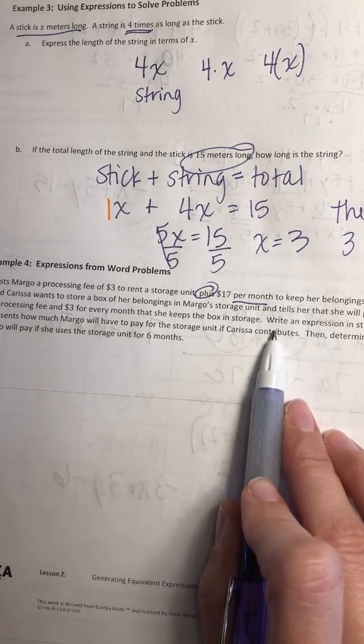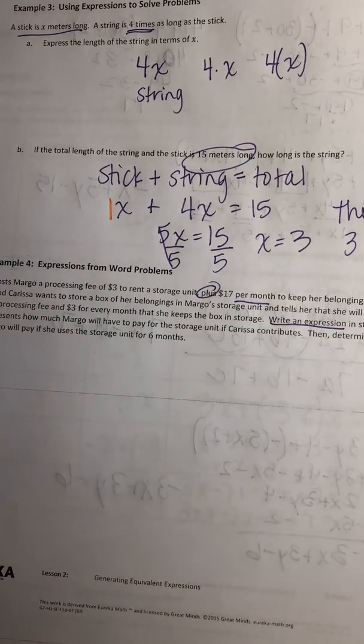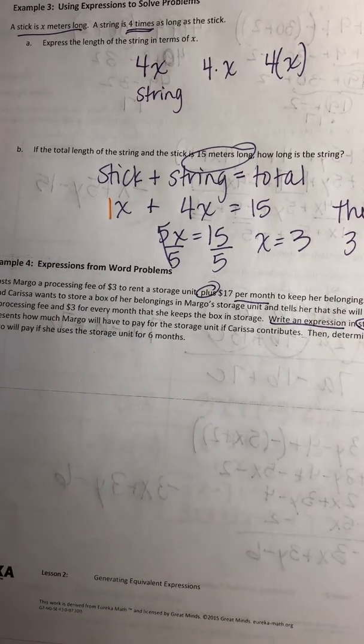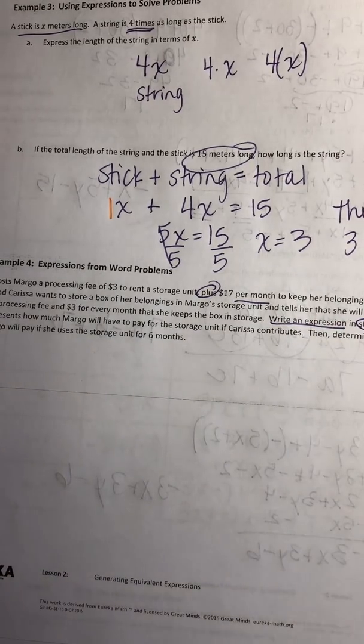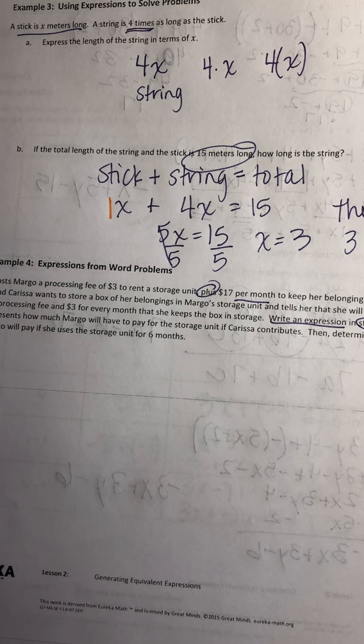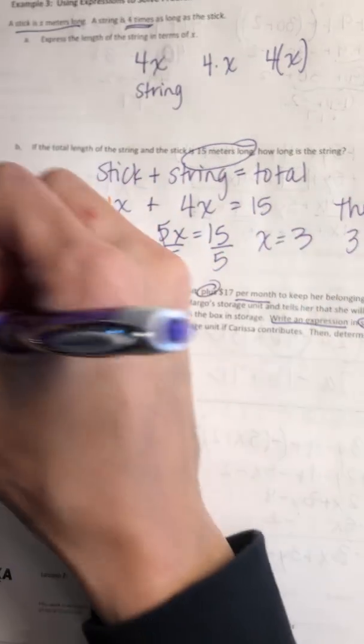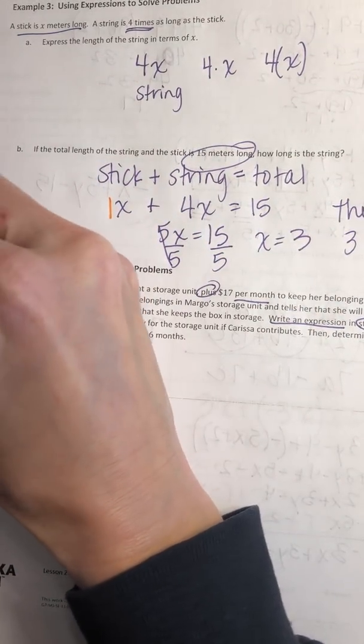the box in storage. We need an expression in standard form that represents how much Margot will have to pay for the storage unit if Carissa contributes. Then determine how much Margot will pay if she uses the storage unit for 6 months. So we're going to let M represent the number of months. M equals months.